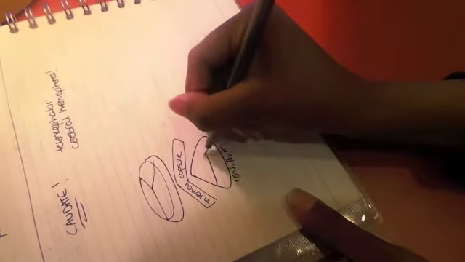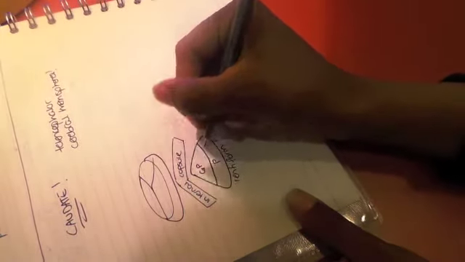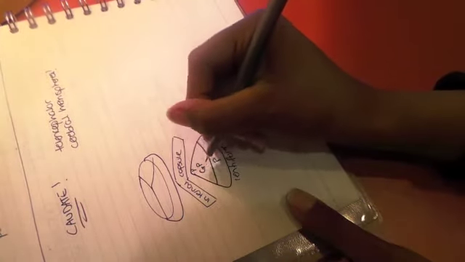And then the lentiform, like we said, has the putamen and then the globus pallidus, both internal and external.